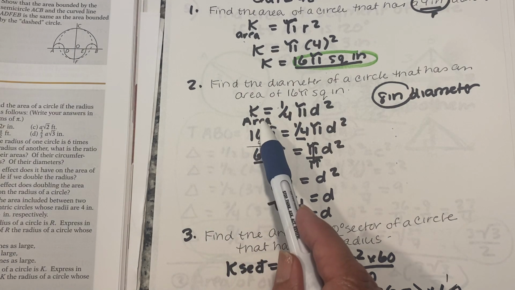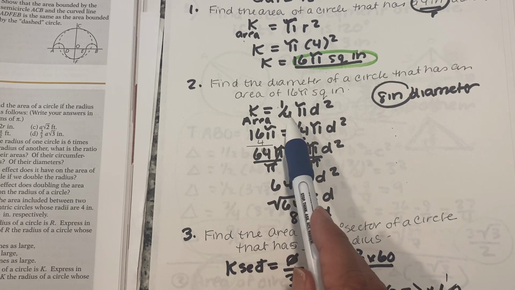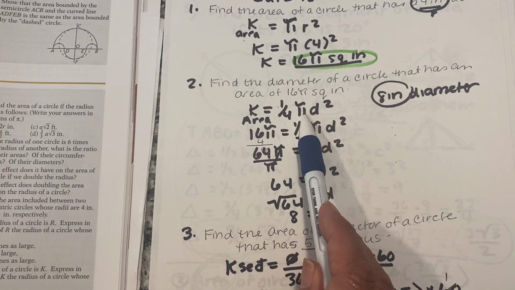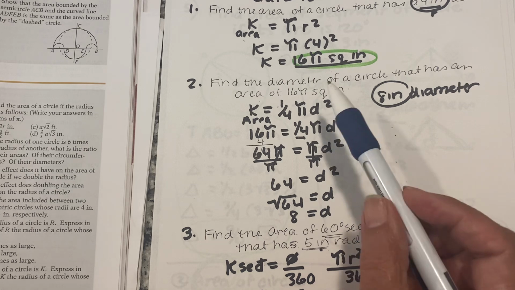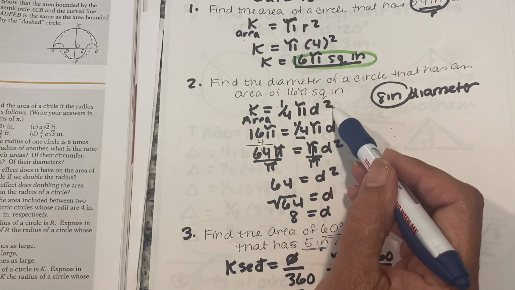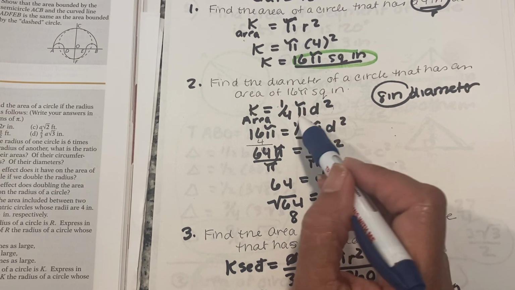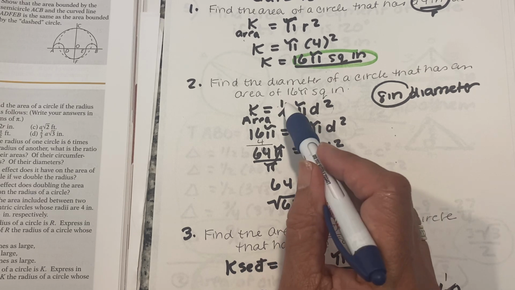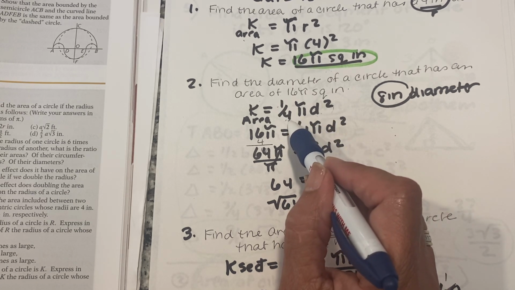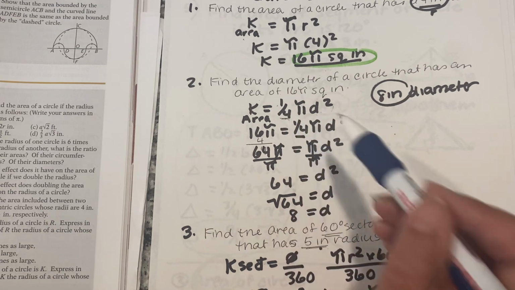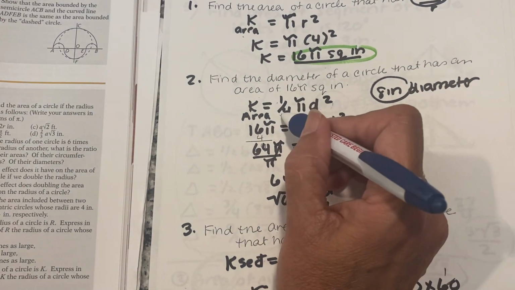So we have the area of a circle equals 1/4 pi times d squared. Of course, with the radius it's just pi r squared, but now we have to go twice that, so instead of 1/2, we're going to go 1/4 because of the square. So always make sure. This is the one you need to memorize.